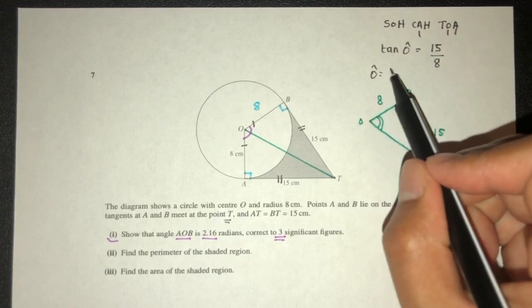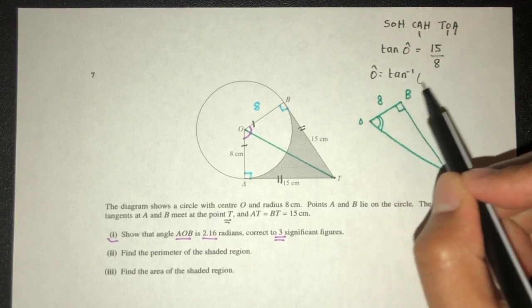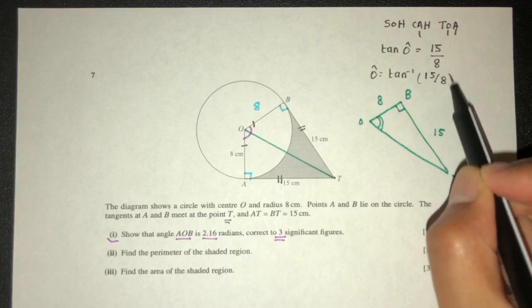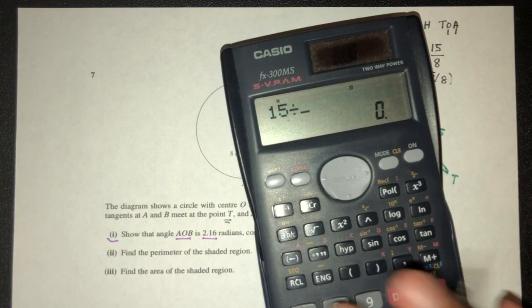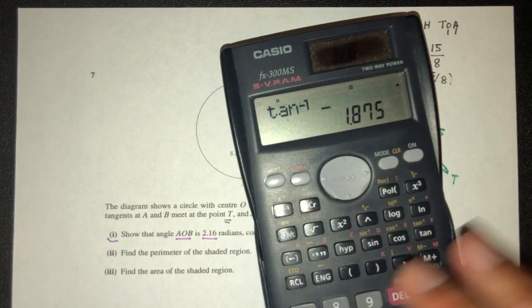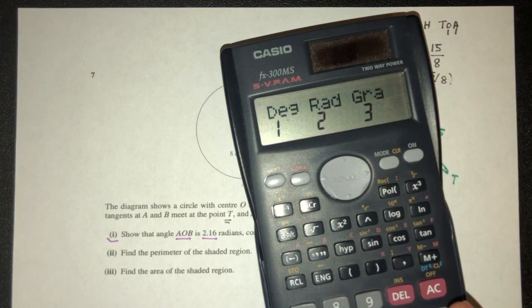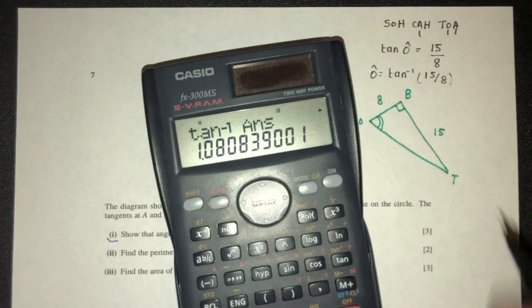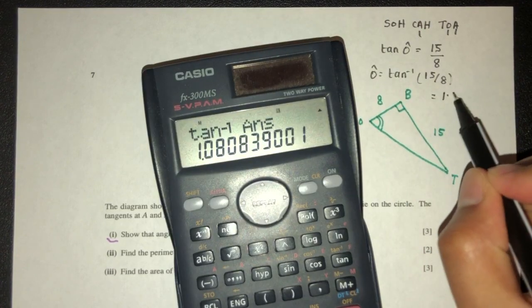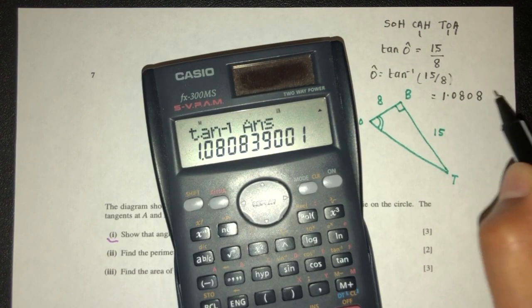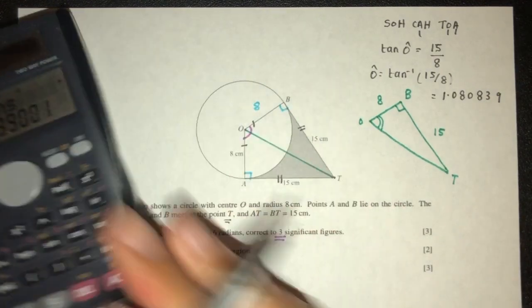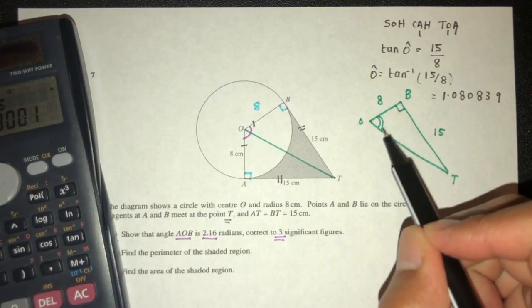So O has to be tan inverse of 15 divided by 8. Let's find out. Tan inverse of that, obviously in radians, is 1.080839.